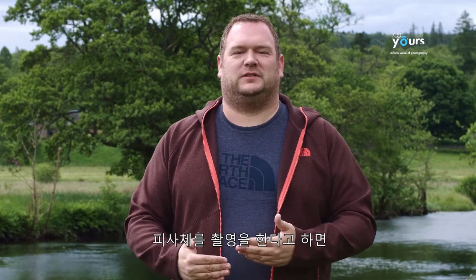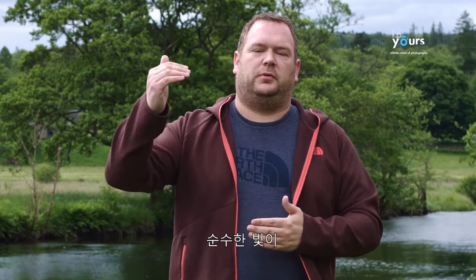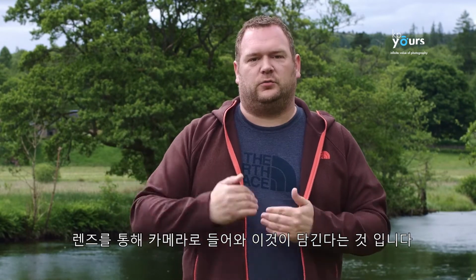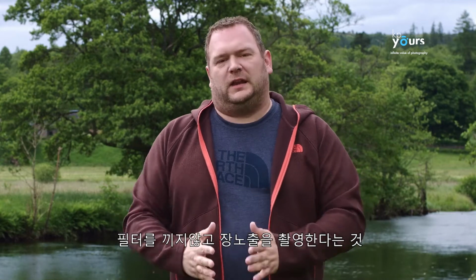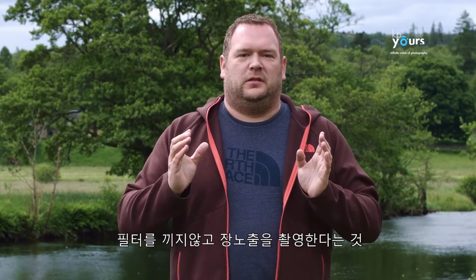But imagine I don't have to put a filter in front of the lens in order to capture that scene. Now I'm taking the light as pure as it can go through the lens straight into the camera, but still able to capture a long exposure. That's pretty cool.